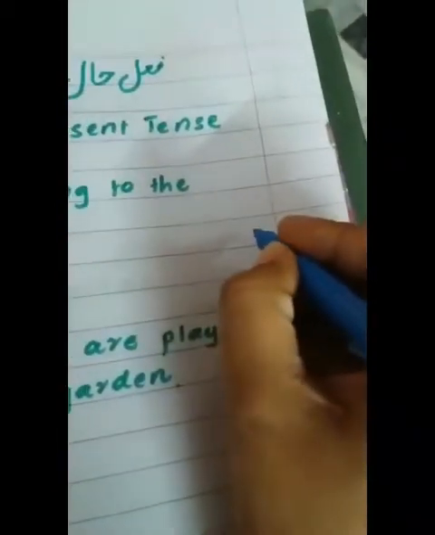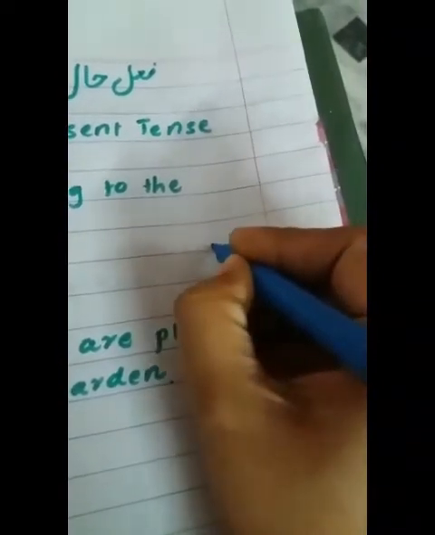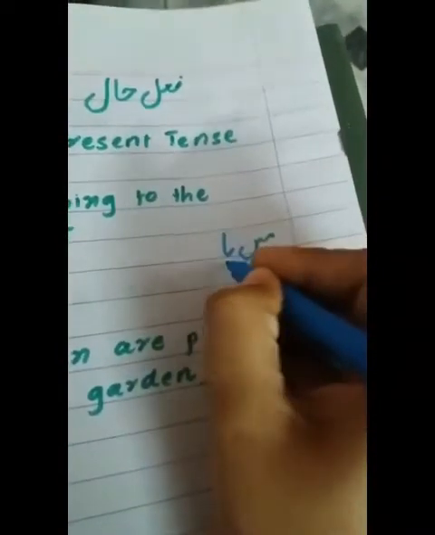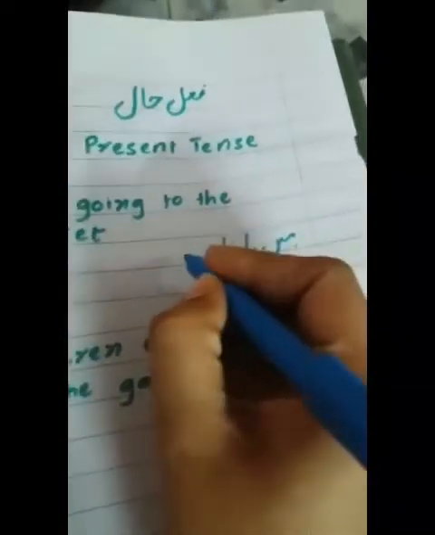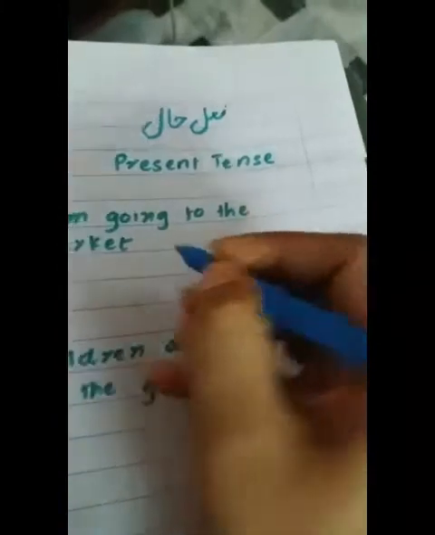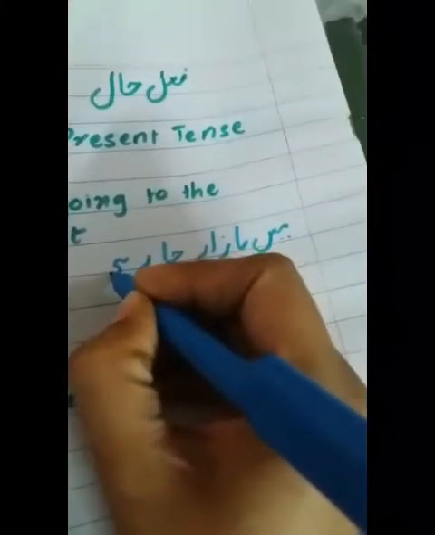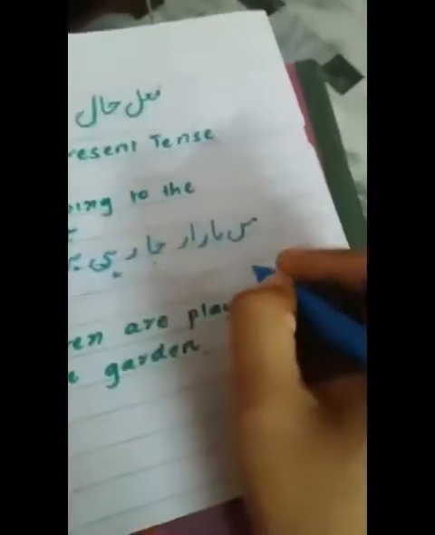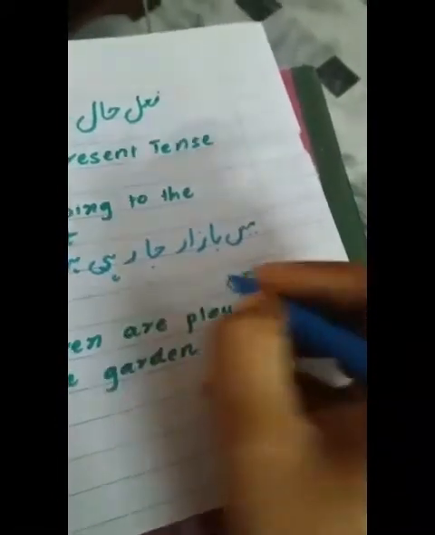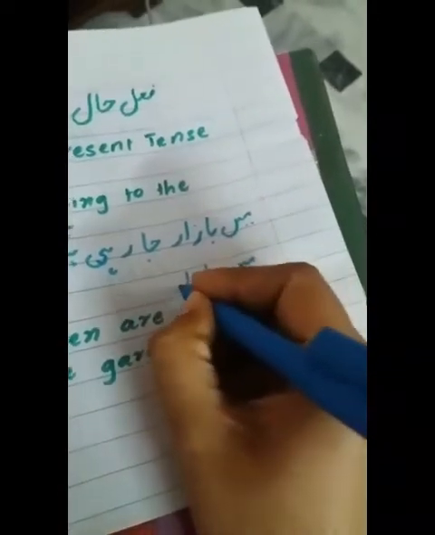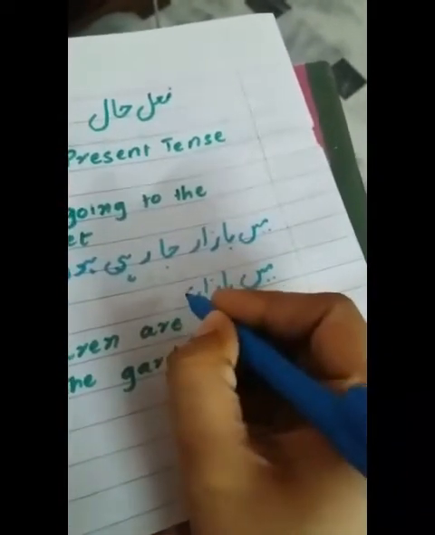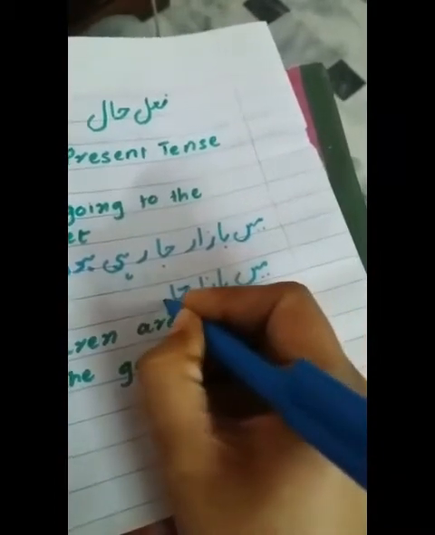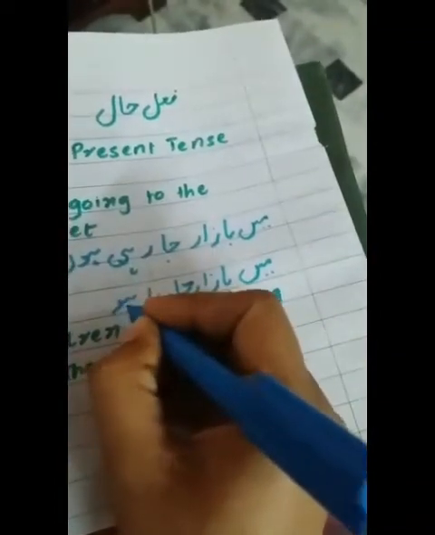I'm going to the market. मैं market जा रही हूँ. For the girls, मैं बाजार जा रही हूँ. रही is for the girls. And for the boys we will write मैं बाजार जा रहा हूँ.